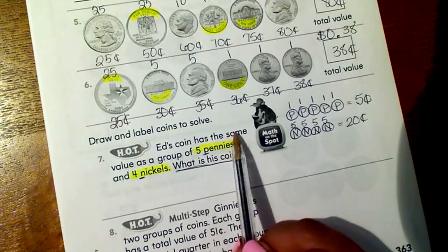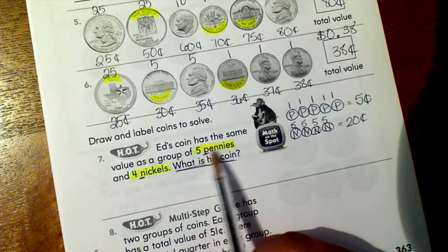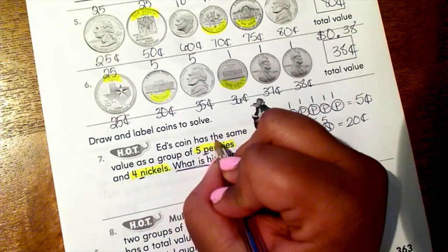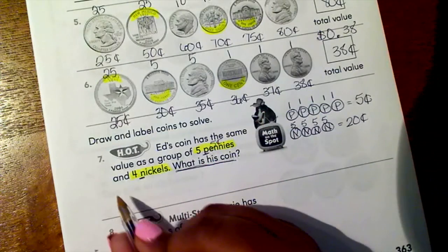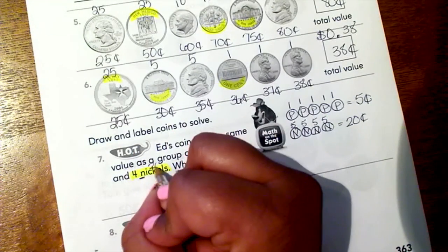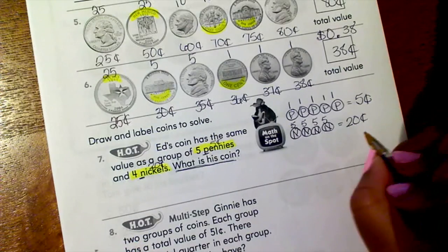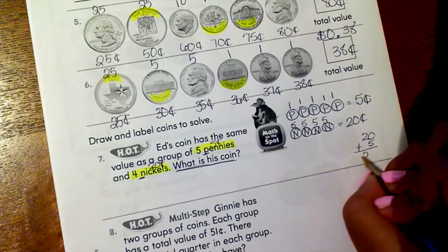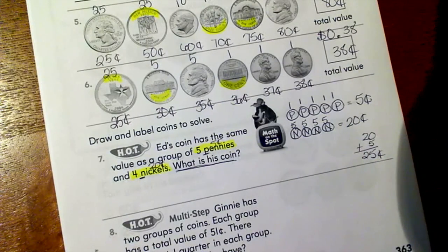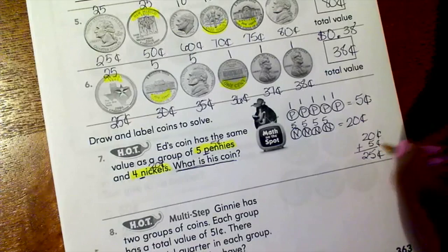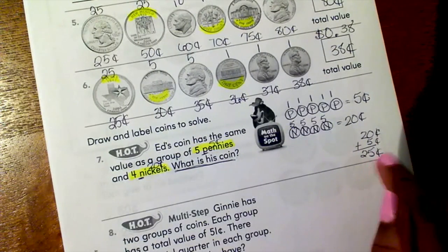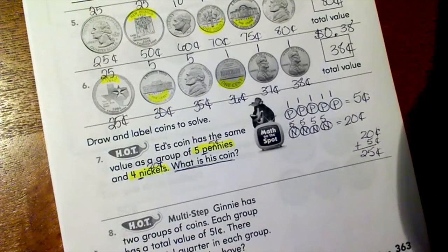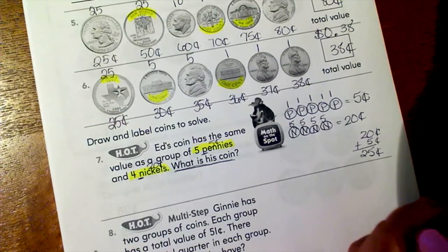So he has a coin which is the same value as a group of 5 pennies, which is really 5 cents, and the group of 4 nickels is really 20 cents. Well, that makes me wonder, 20 plus 5 is equal to 25 cents in all. So what coin has the value of 25? What coin is worth 25 cents? And that would be a quarter.